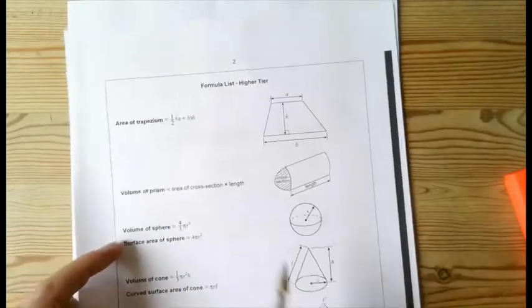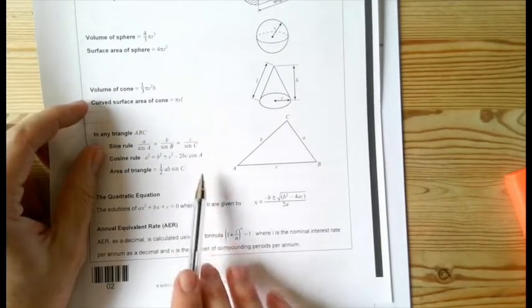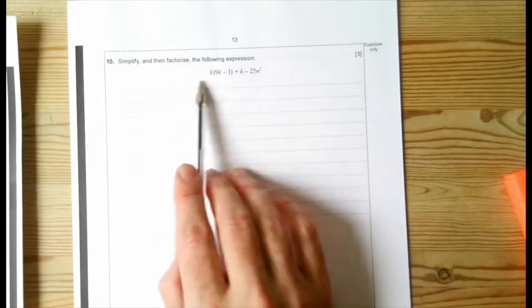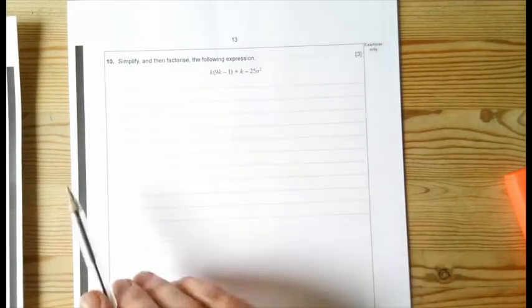So second page, as always, is the formula list, so we may use these, probably likely to use this, maybe even this on a calculator paper, possibly this, okay? First one says, absolutely no need to use a calculator for this either. It says, simplify then factorise the following expression.